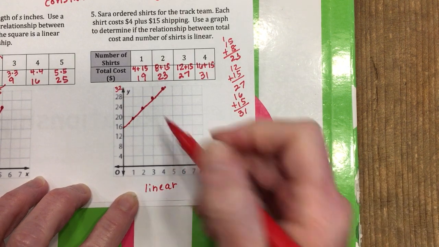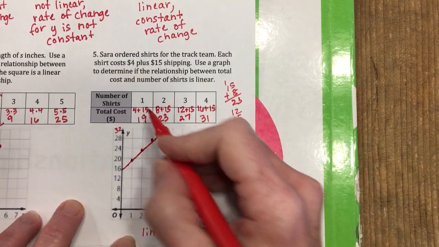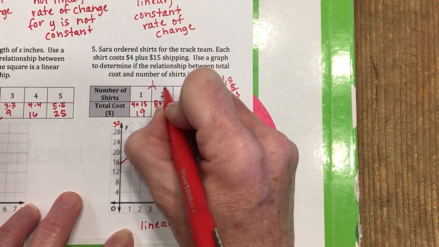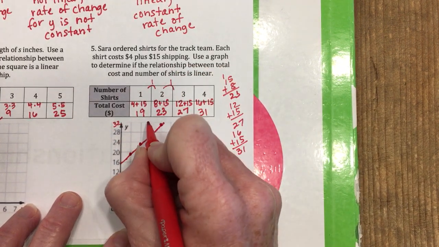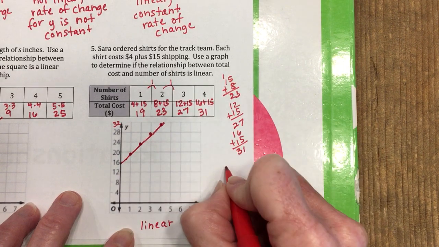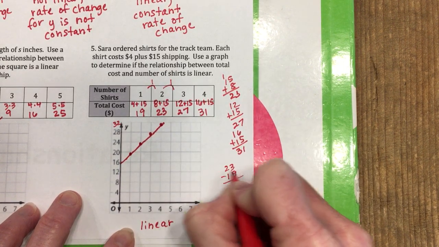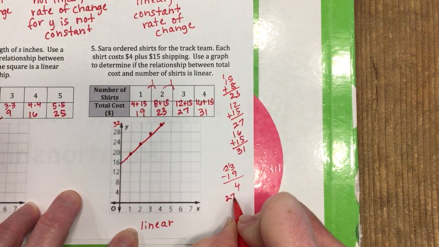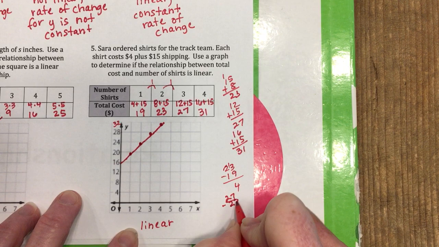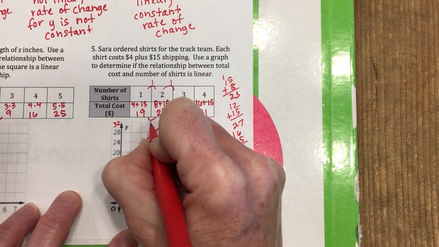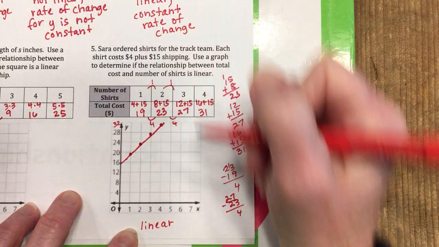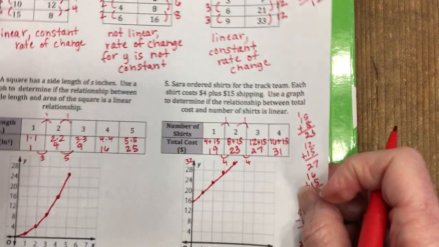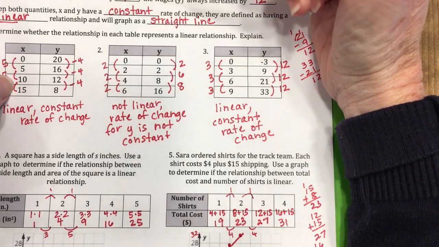And if you weren't sure, maybe you didn't graph your points exactly right, you can always check it by looking at the rate. So these are all going up by 1. Okay, how much did these go up by? Well, from 19 to 23, if you're not sure, subtract it. 23 minus 19, you get 4. Okay, if I do 27 minus 23, I also get 4. So the difference here was always 4. So that's a constant rate of change, which makes it linear. All right, so that's linear versus nonlinear, and you're looking for a constant rate of change.